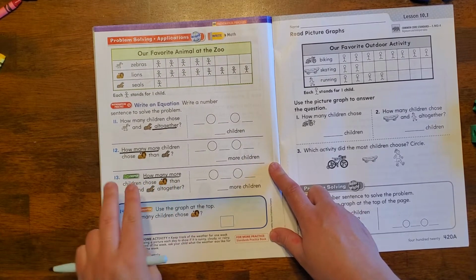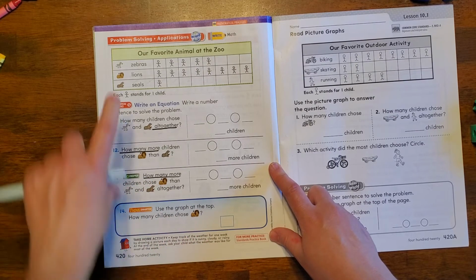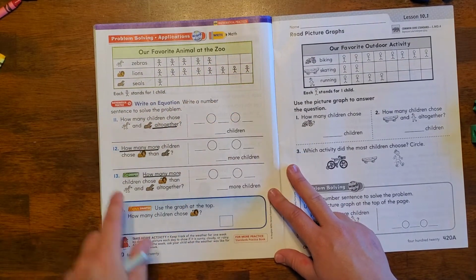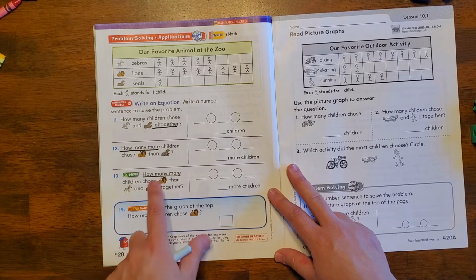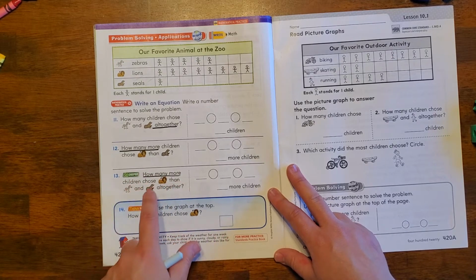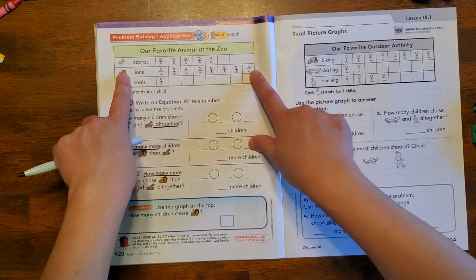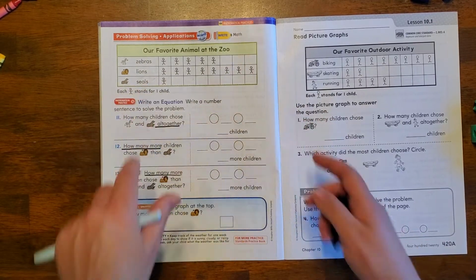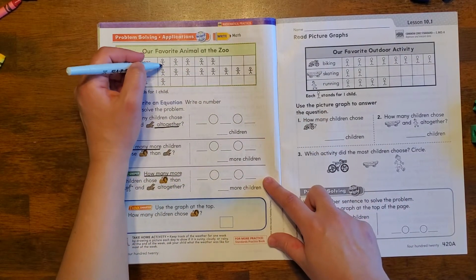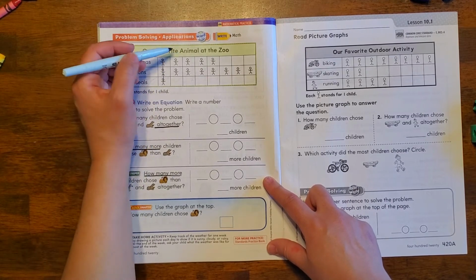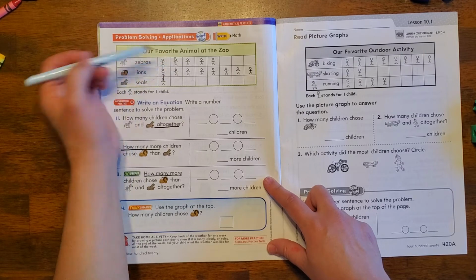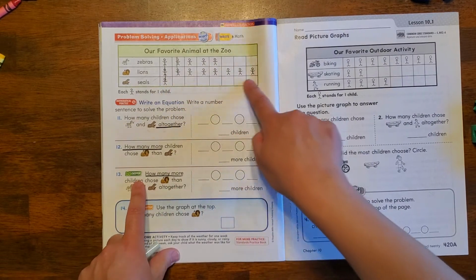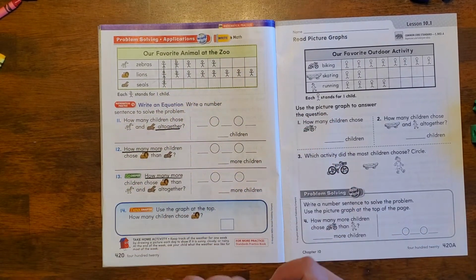So how many more chose lions than zebras? So the lion number is bigger than the zebra number. Okay, so just kind of buddy them up. How many don't have buddies? How many more children chose lions than zebras and seals all together? So the lion number is bigger than the zebra number, and it's also bigger than the seal number. So for this one, you can have 3 buddies. One for zebra, lion, seal. These guys have a zebra lion buddy, but they don't have a seal buddy. So that means that these would be part of your how many more.